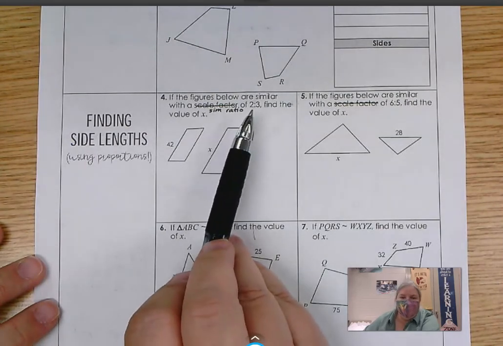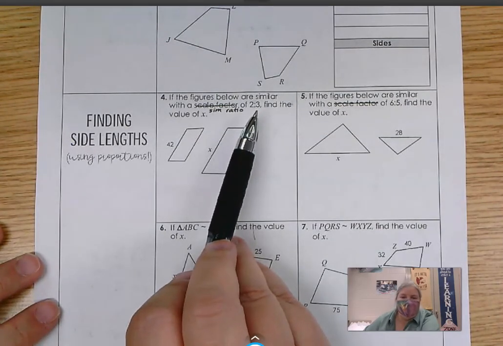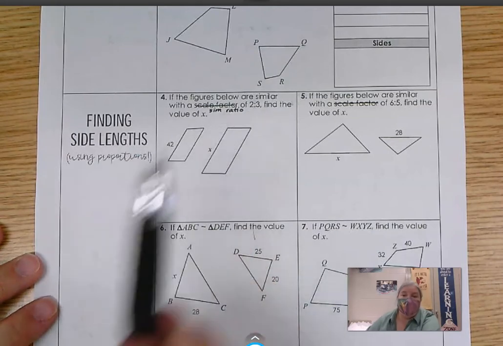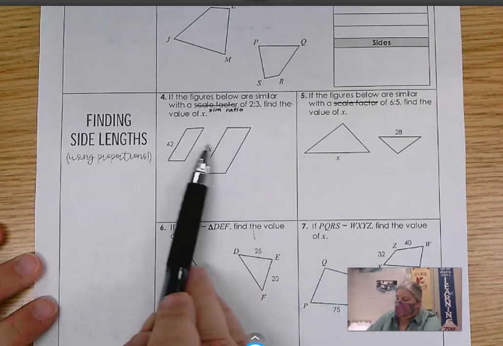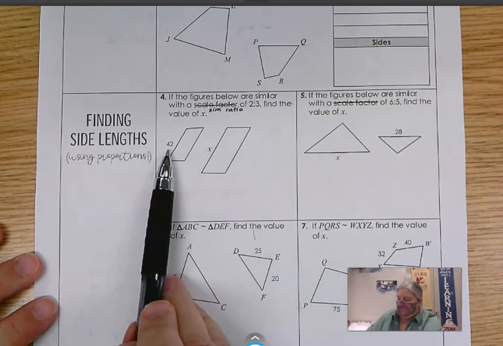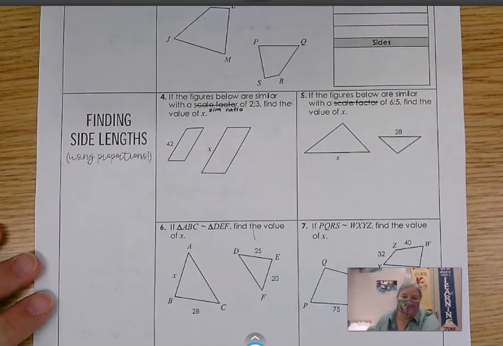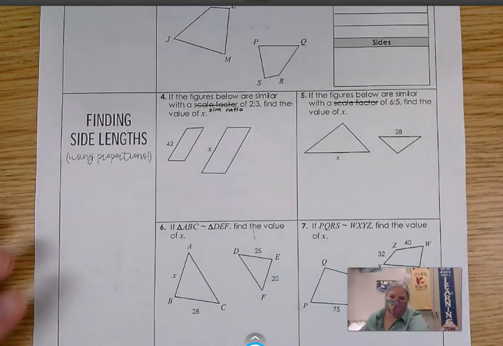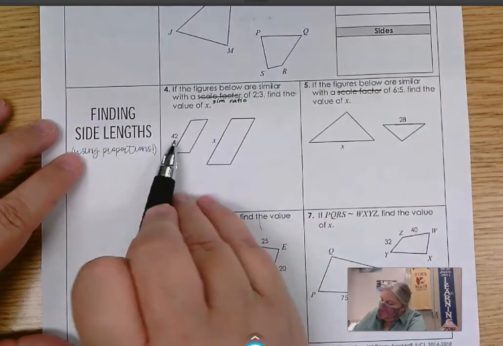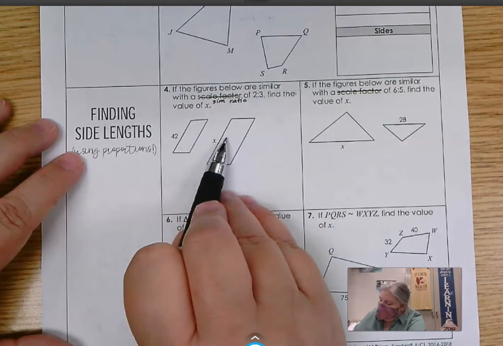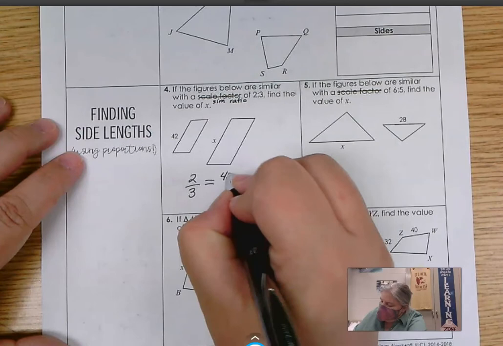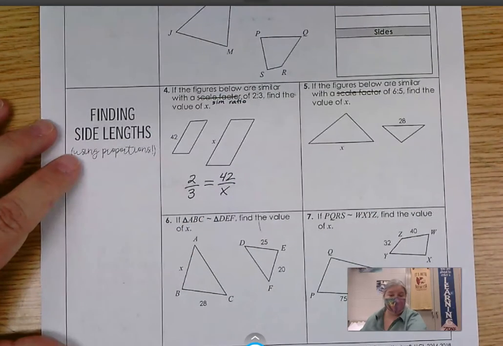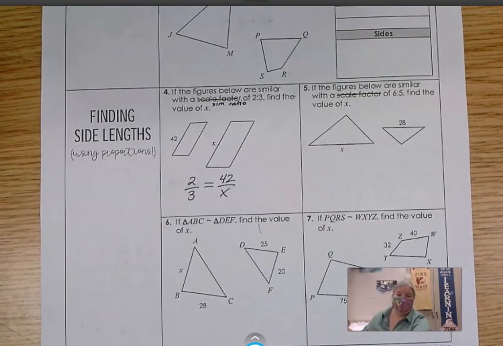But because they didn't tell me, based on the sizes that I see and the fact that we read from left to right, I'm going to assume the similarity ratio from left to right is 2 to 3. Really, they should be more specific, but they didn't. That's okay. So side lengths over here over side lengths on this one are 2 to 3. So that means 2 over 3 equals 42 over x. And I've just written a proportion, which is the whole idea of proportionality.